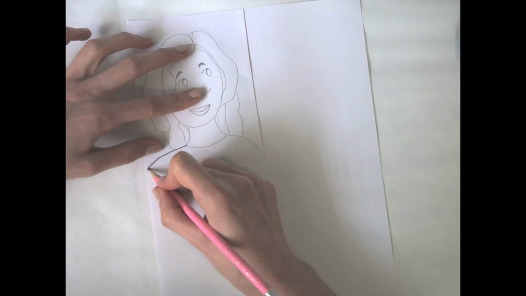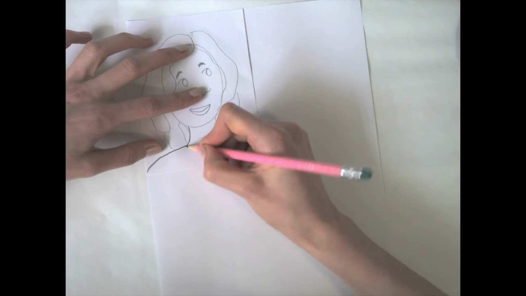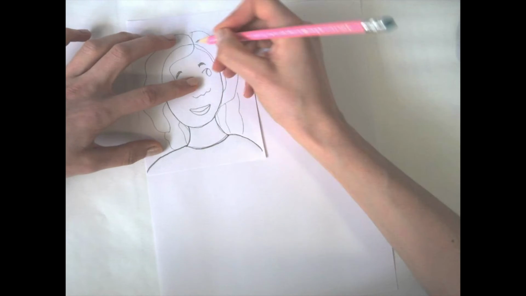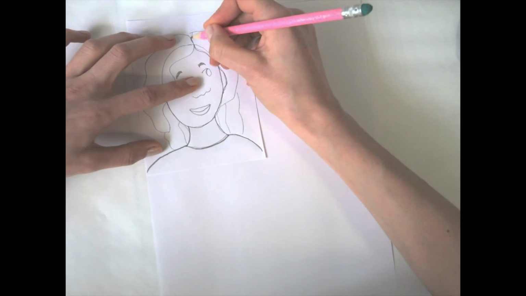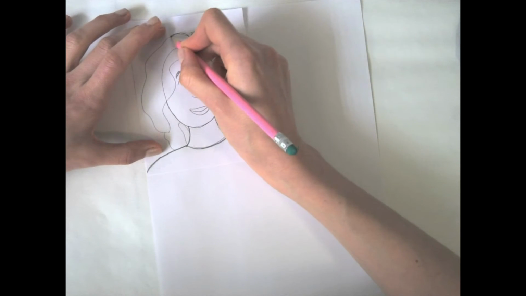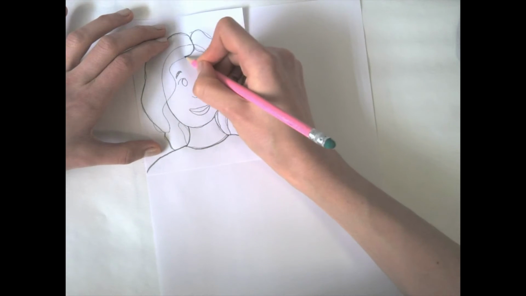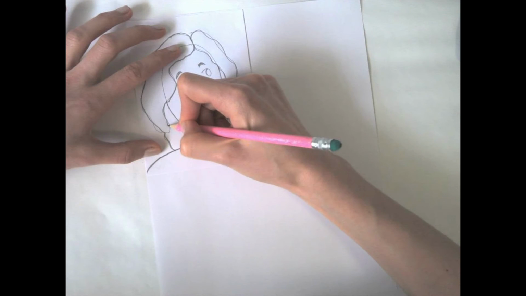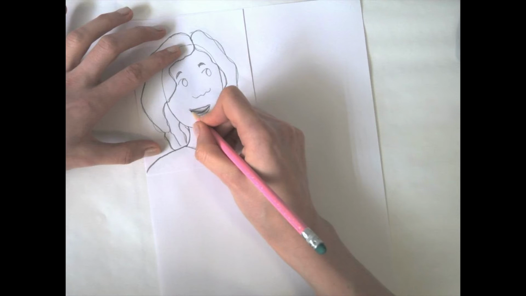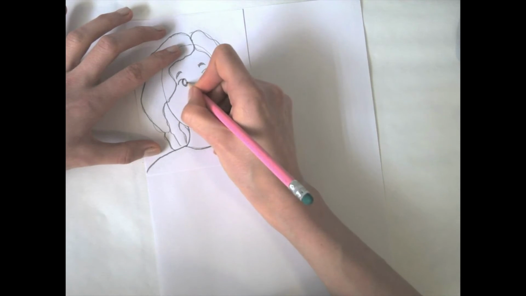Hold the paper tightly so it doesn't slide around while you're tracing over the lines. Take your time and work neatly.